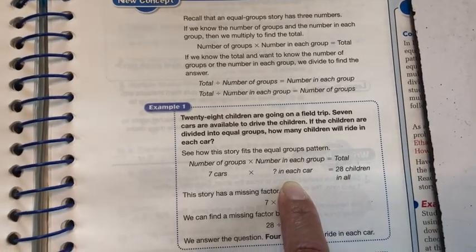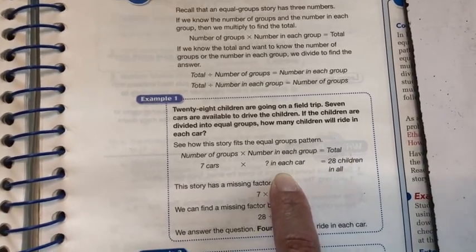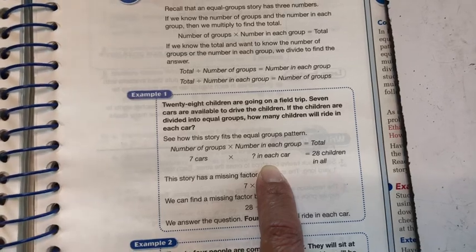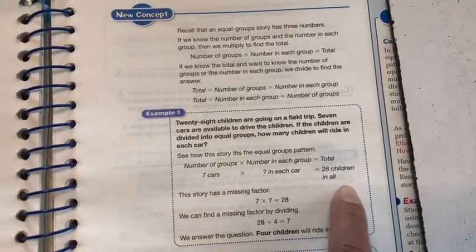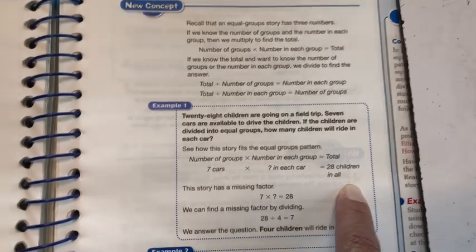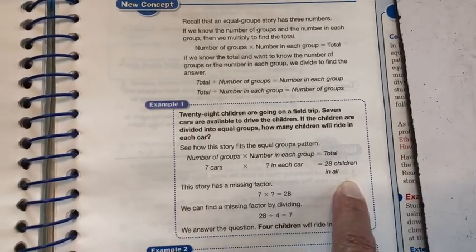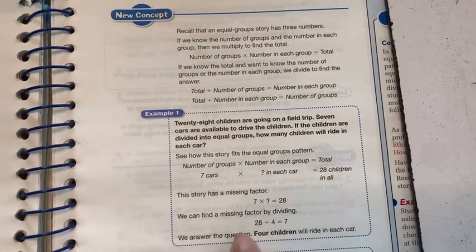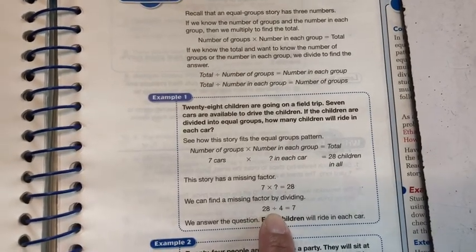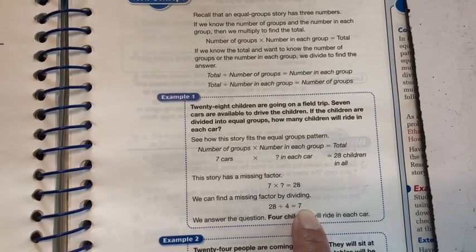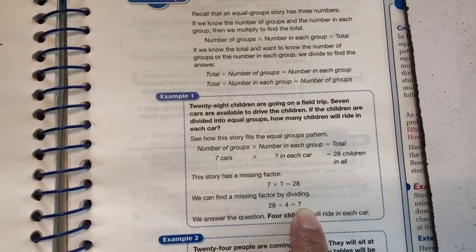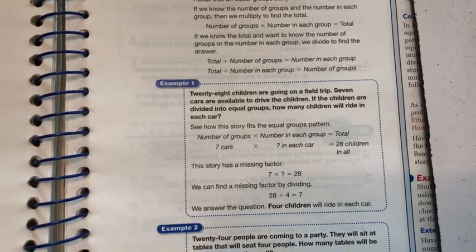If you can remember from our previous lesson, when we have one of the factors and the total, we can change this into a division problem, which would be 28 divided by 4 equals 7. That's how we do equal group stories.